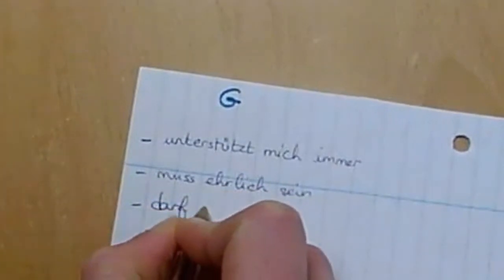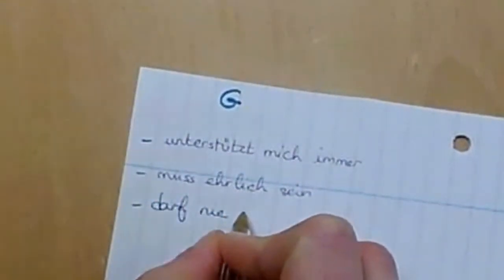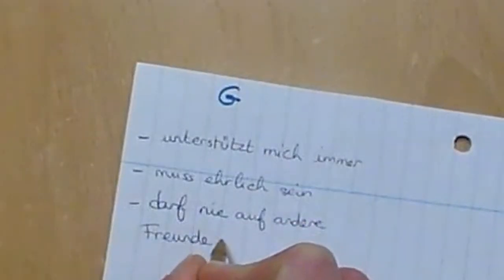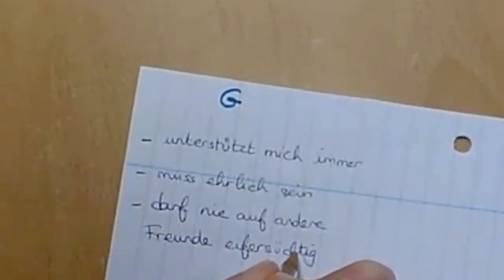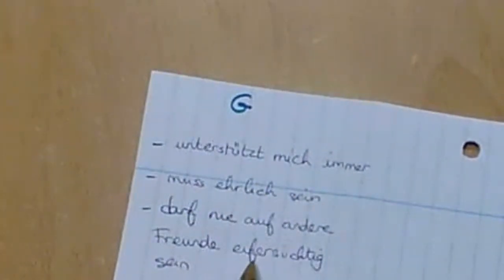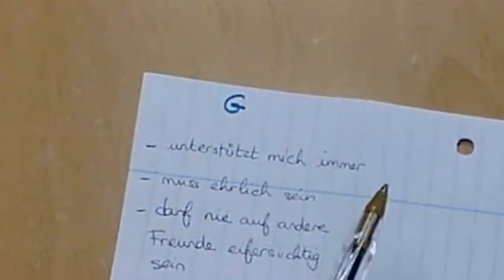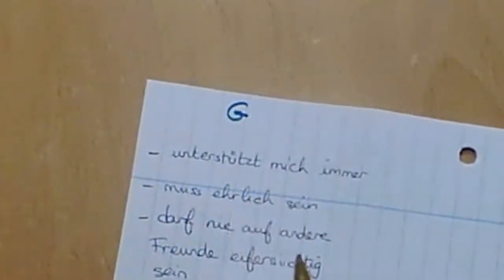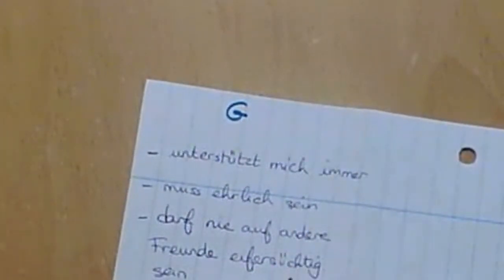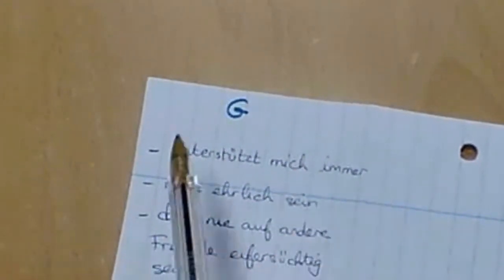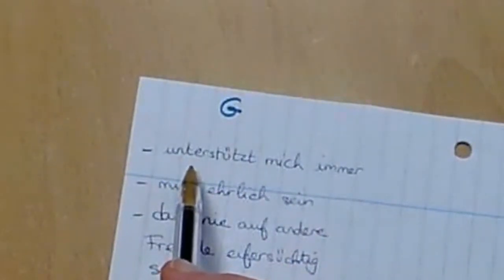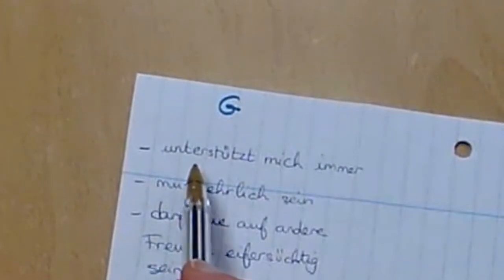Darf nie, what's the preposition? Auf andere Freunde, what is it? Eifersüchtig sein. Now normally I would try to tell myself a little story about how I can remember ehrlich and eifersüchtig and unterstützt, alright? I have no idea, I have no trick that comes up to mind right now about ehrlich and eifersüchtig. Except maybe süchtig. So, let's go back. Unterstützt, I remember that means support because unter means under and sup comes from the Latin word for under. So personally, that will help me.